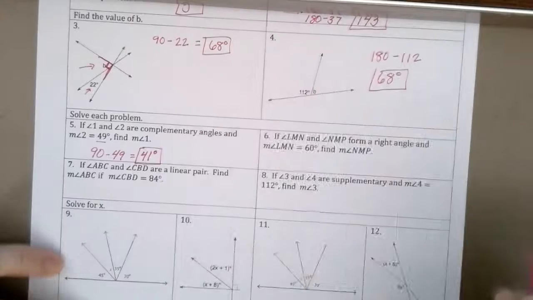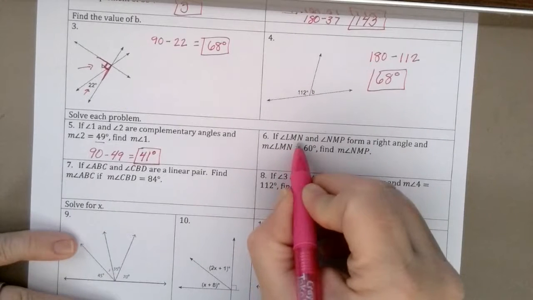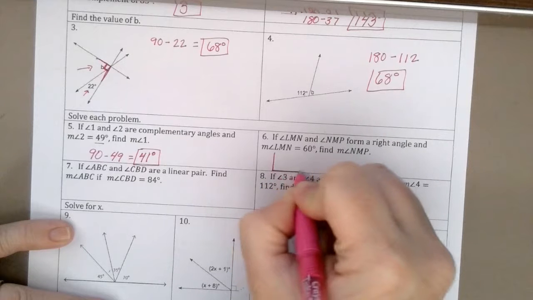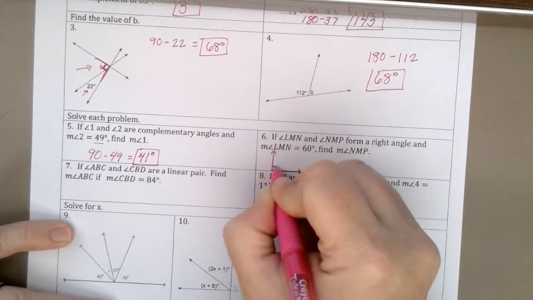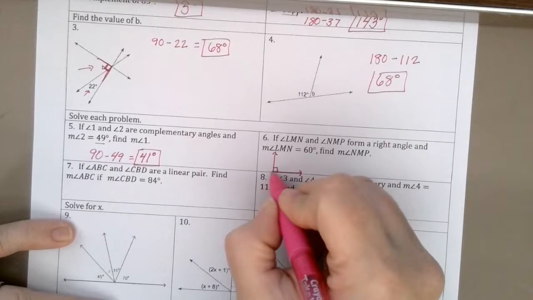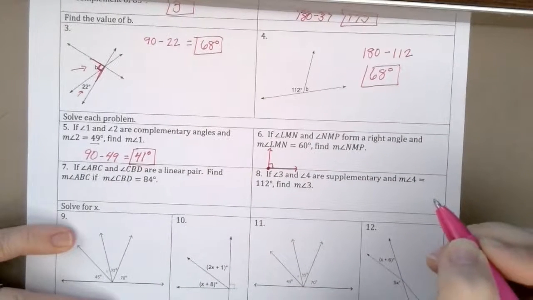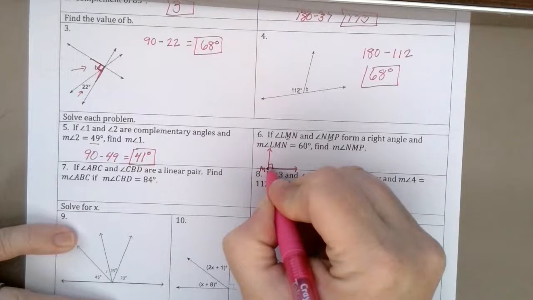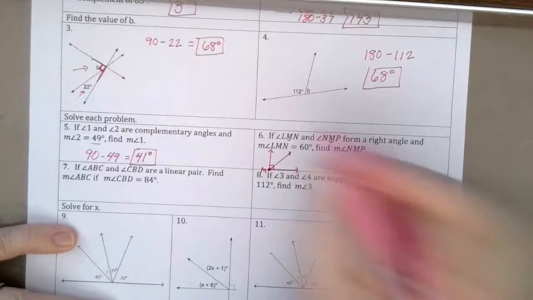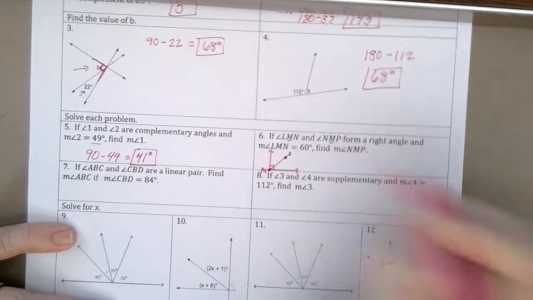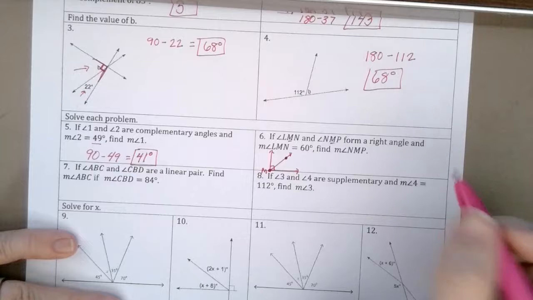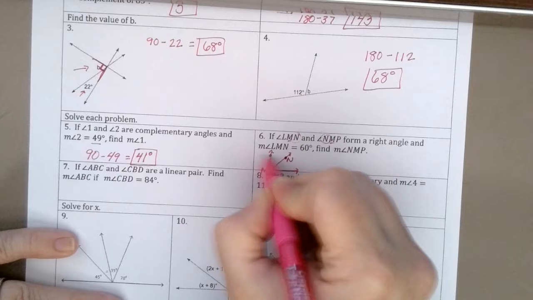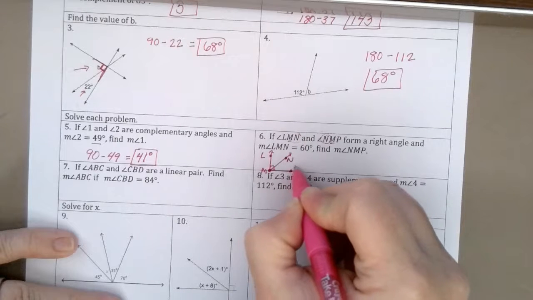Okay. All right, if LMN and NMP form a right angle. So hang on, I have a right angle. And let's see, what is the vertex of that right angle? M. And it looks like they're going to have an adjacent side. What's that side they share? What am I going to put as a point on that one? N, because they have N in common. And then one of these will be L, and the other one's going to be P.